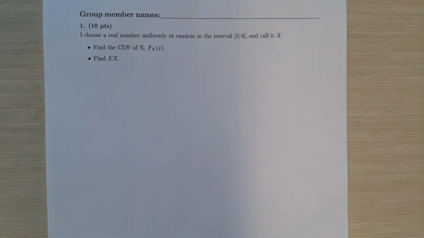Okay, so let us look at a couple of problems related to continuous random variables. Look at the first one. I choose a real number uniformly at random in the interval 3 to 6, and I call that X. Find the CDF, the cumulative distribution function, and then find the expected value E of X. Okay, so those are the two questions.